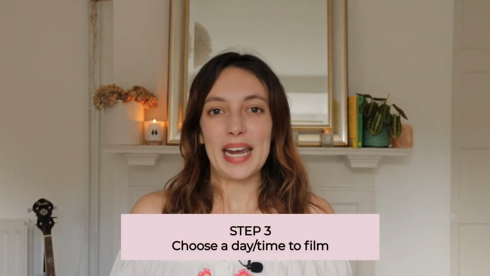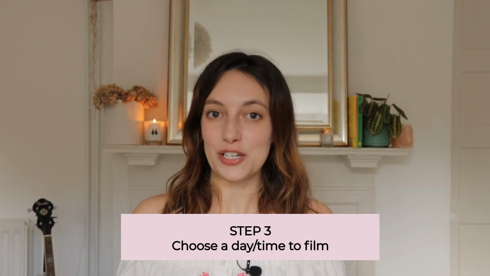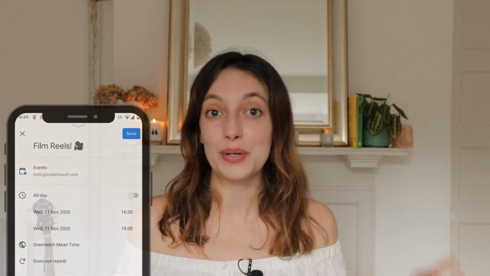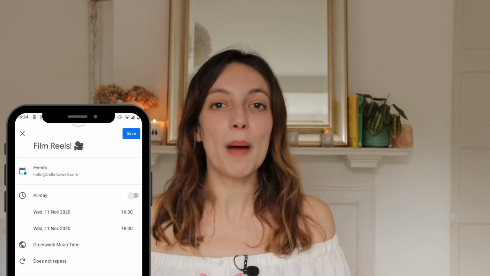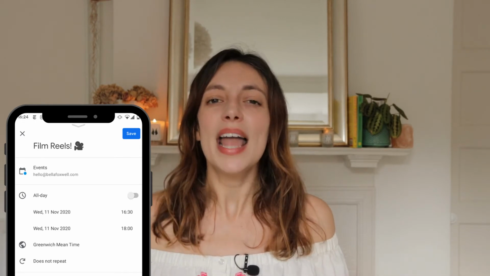So step number 3, you are going to block out some time in your diary for reel creation, reel filming. So depending on how experienced, how confident you feel with creating reels, you might want to block out just half an hour to quickly bash through the filming of 3 reels. You might want to block out a bit more time if you are a beginner. And I recommend blocking out enough time so that you don't feel stressed and pressurized to whack out some reels in a really, really short amount of time.